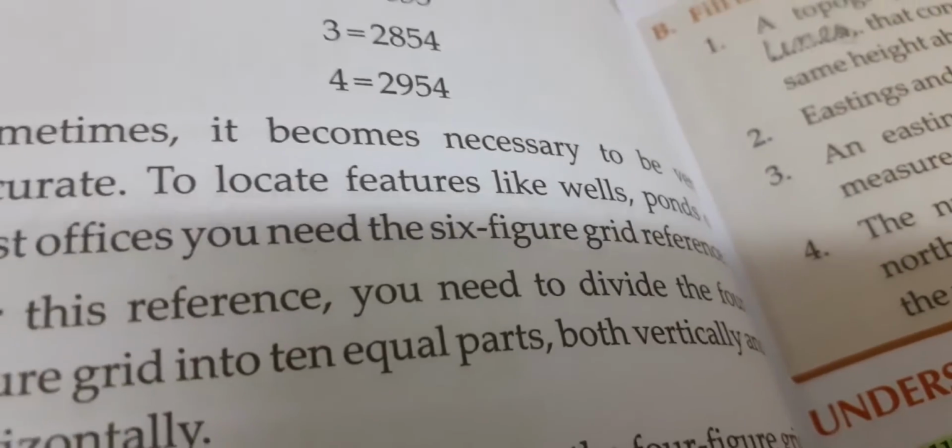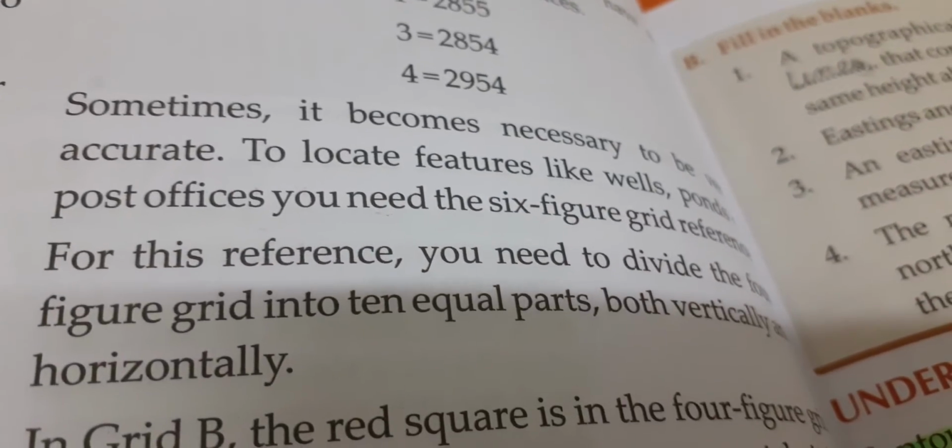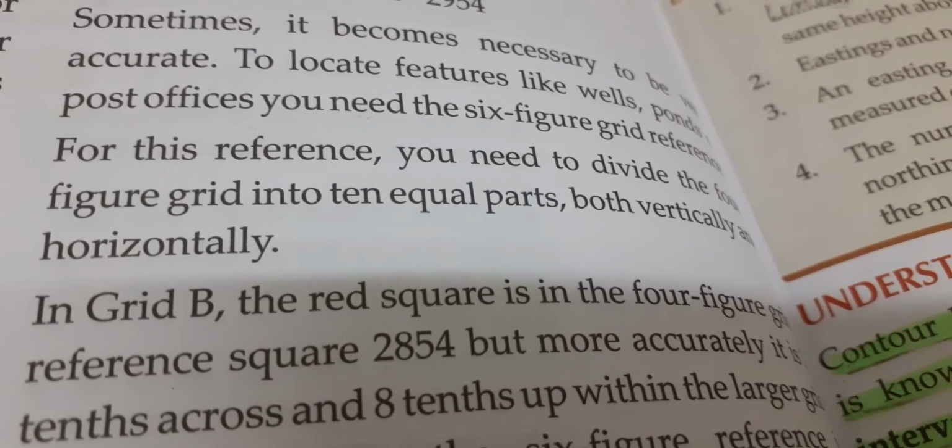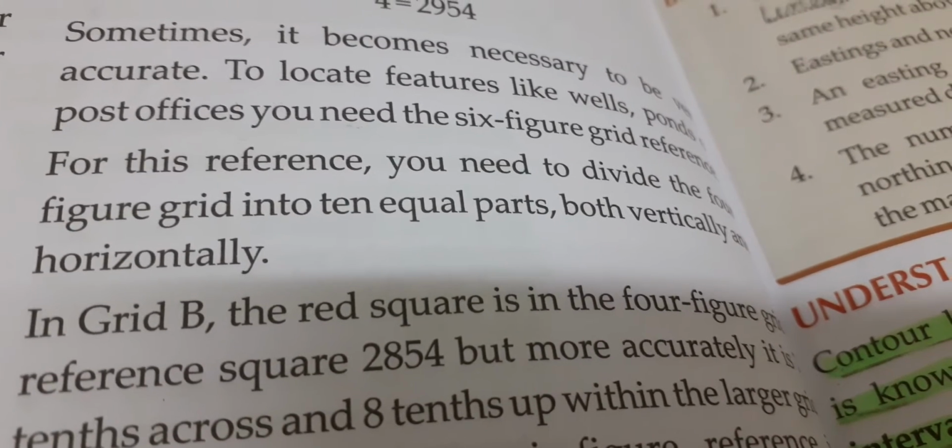Sometimes it becomes necessary to be accurate. To locate features like wells, ponds, post office, you need the 6-figure grid reference.